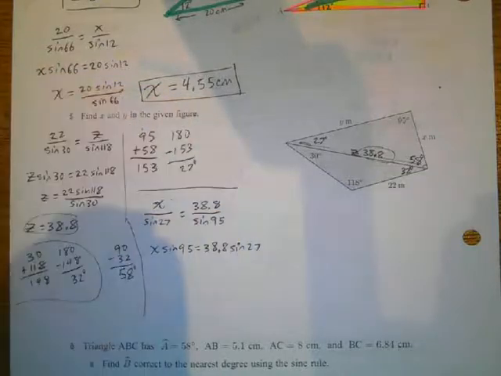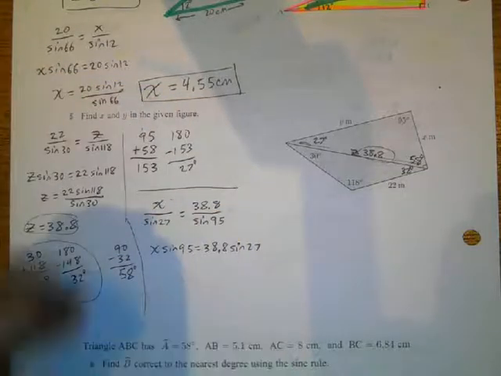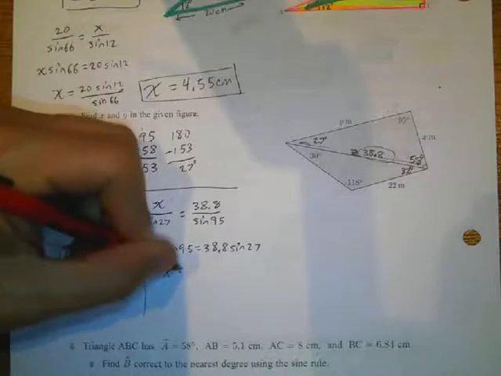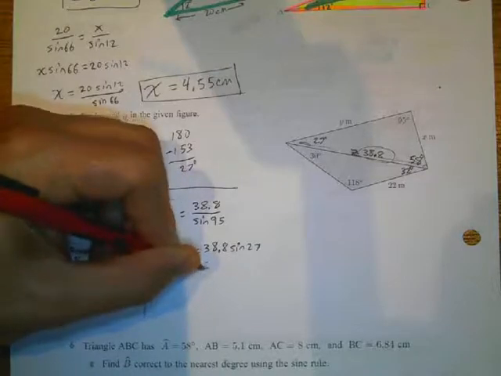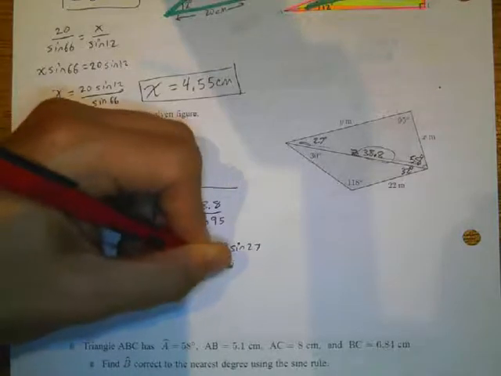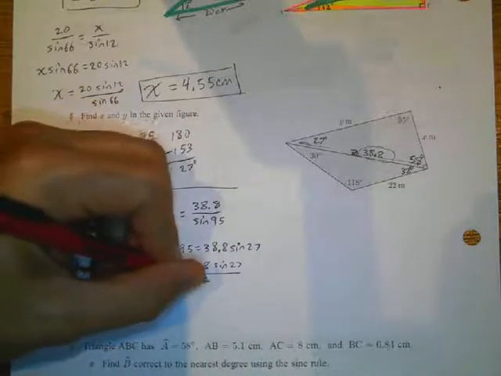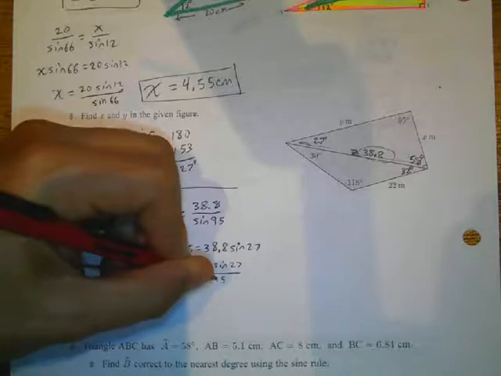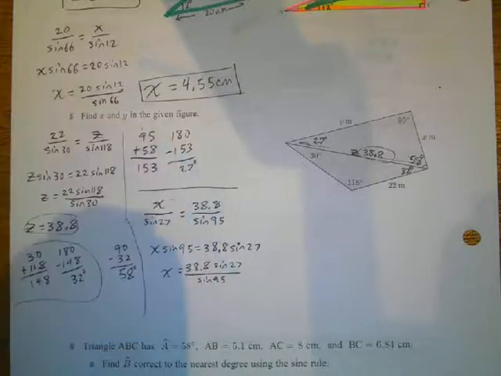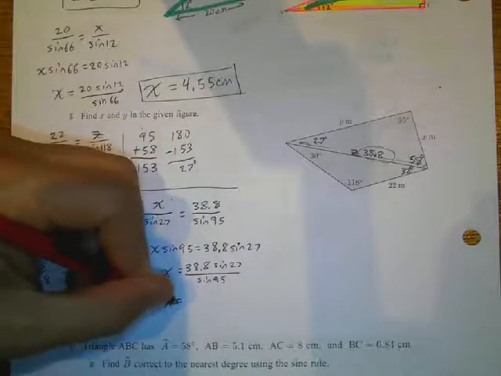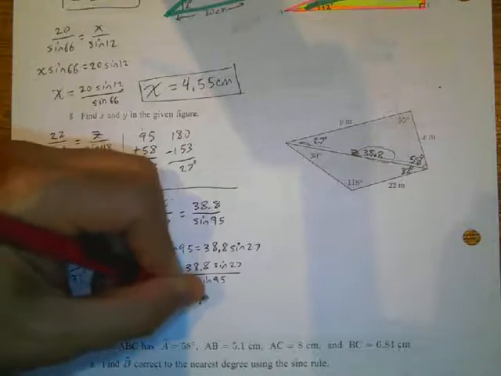Divide both sides by sine of 95. I get x equals 38.8 sine 27 over sine of 95. And we get x equals 17.7 meters.